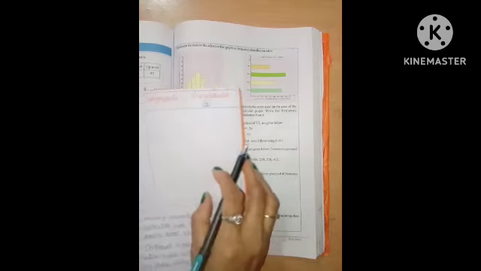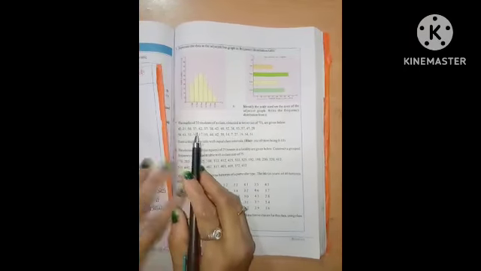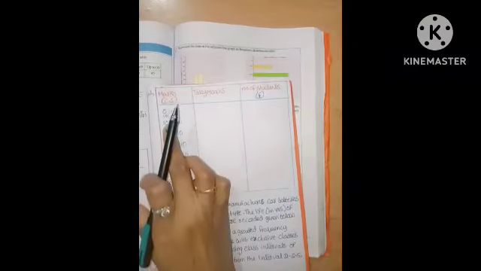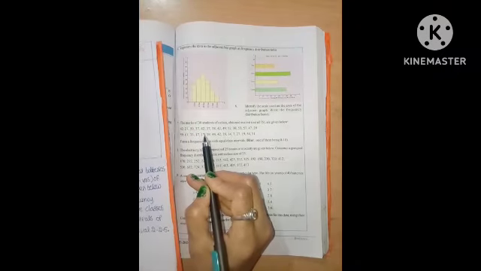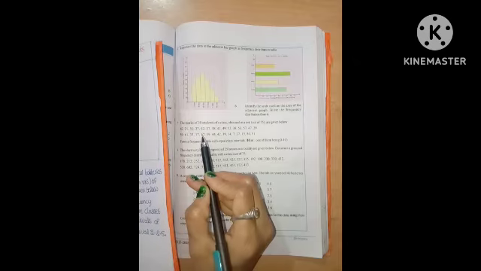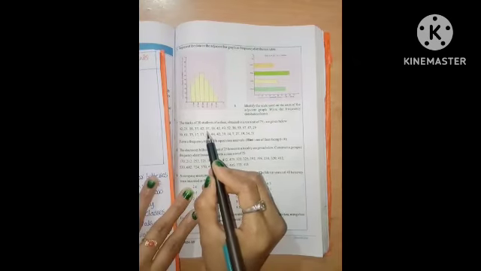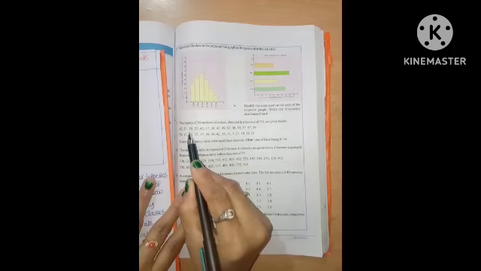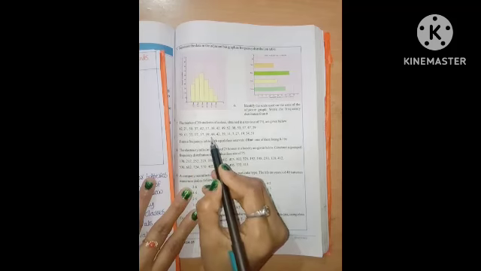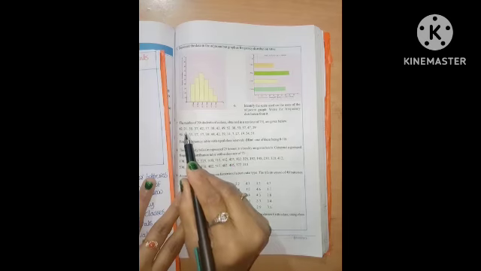For the tally marks, first take the class interval 0 to 10. How many observations are there in this one? In 0 to 10, how many values?